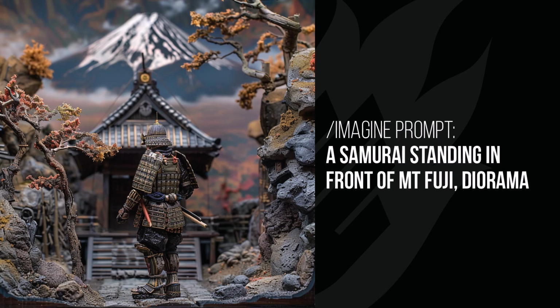And Samurai standing in front of Mount Fuji, once again, a very cool detailed looking diorama style. It almost looks like the Mount Fuji in the background is just a print on a wall, and you've got the actual objects in front of it, which I think is a nice touch.